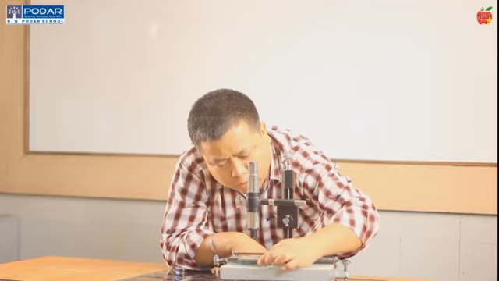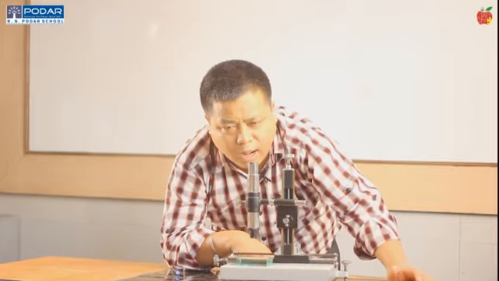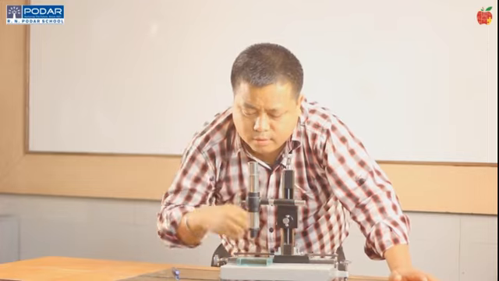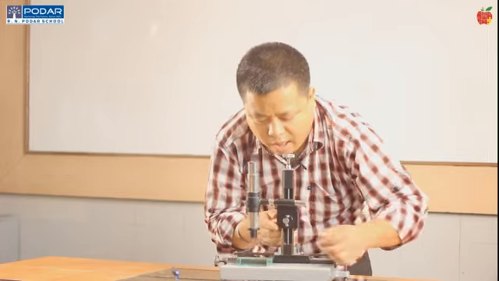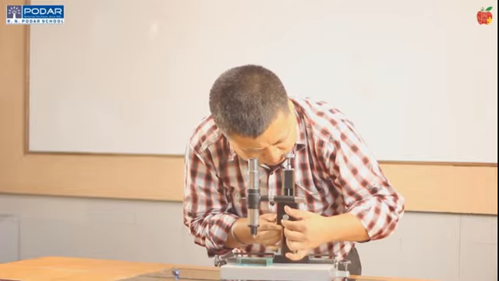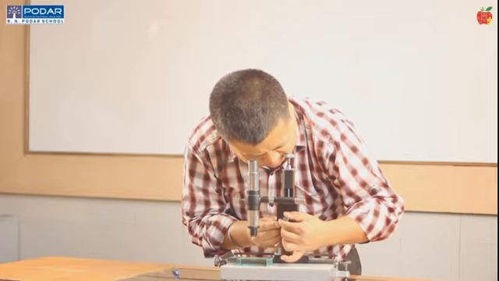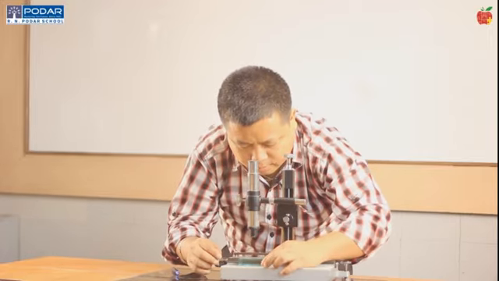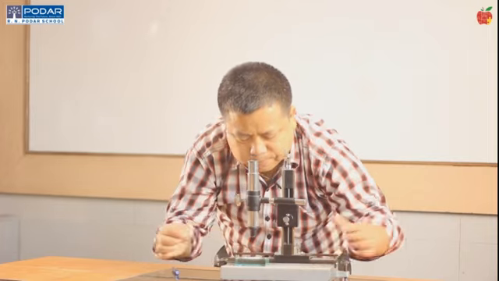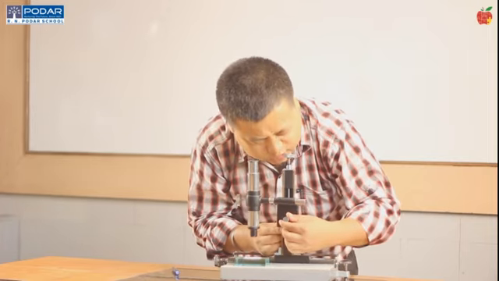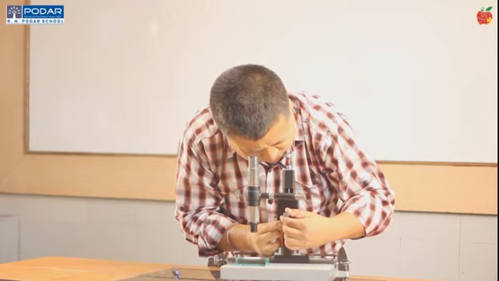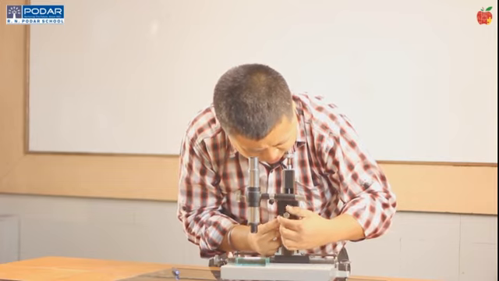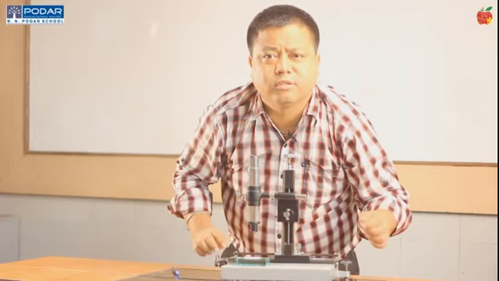Again I'll put the slab here, and this will be my R2 reading. For that, the height will be fixed. I'll move this screw and get the sharp image. See, I got the sharp image again. I'll take the reading, and once again I'll keep the cross mark on top of the slab, move this part and get the sharp image, and this is my R3 reading.